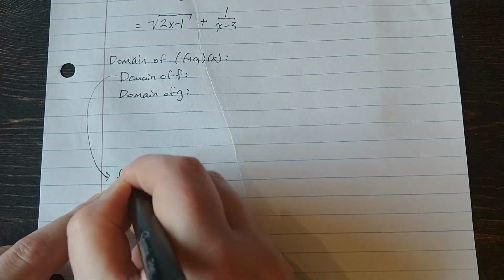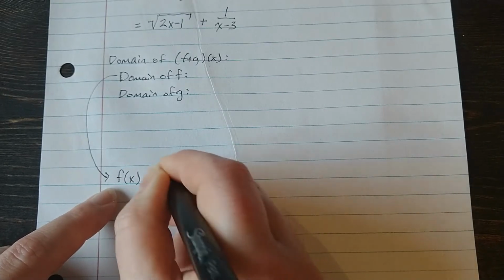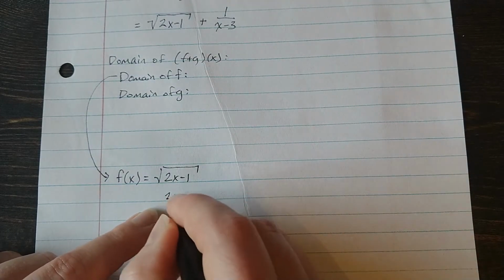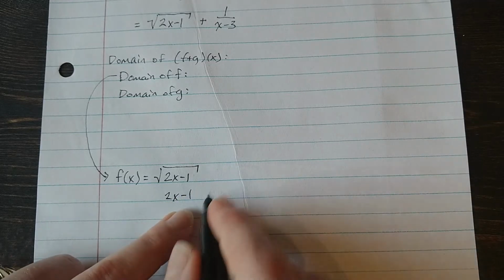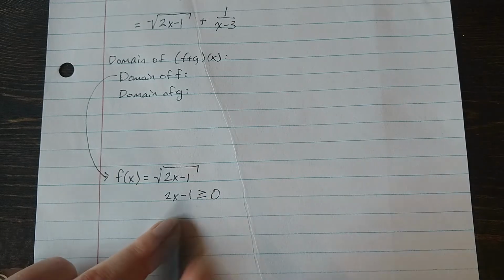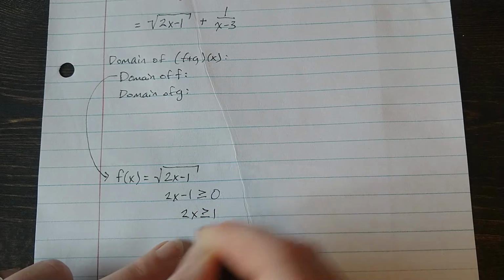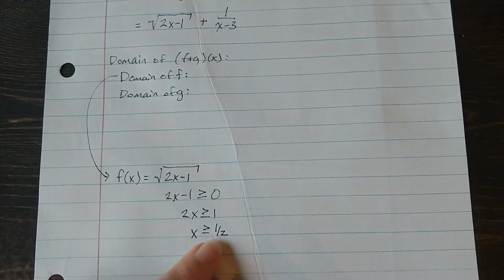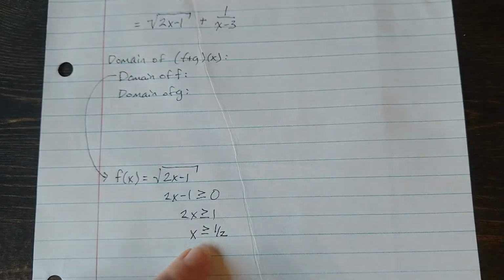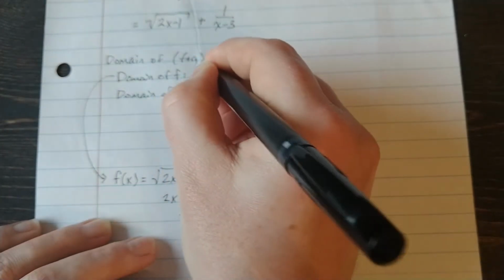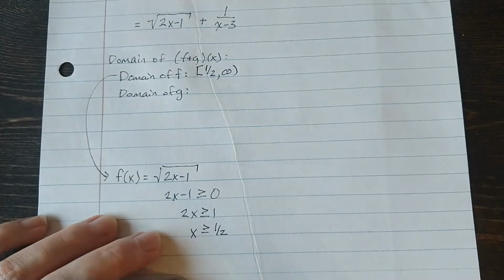Again, f of x is the square root of 2x minus 1. And I know I'm not allowed to take even roots of negative values, which means 2x minus 1 is not allowed to be negative, which means it must be greater than or equal to 0. So all I have to do is solve this inequality, which tells me input values have to be 1/2 or larger. I'm going to write this in interval notation because it's going to make this intersection a little bit easier. So greater than or equal to 1/2, so bracket 1/2 to infinity.